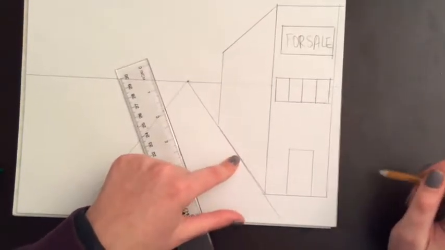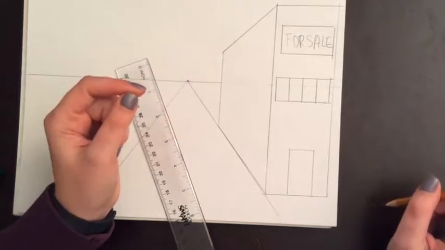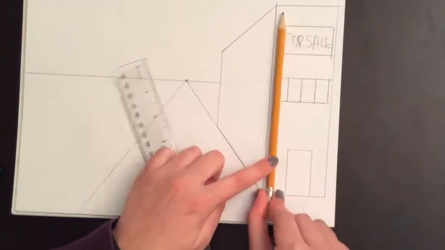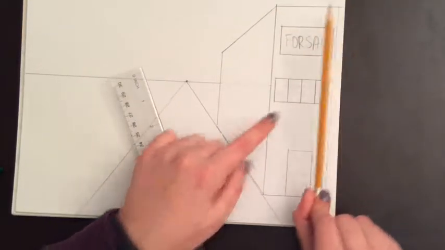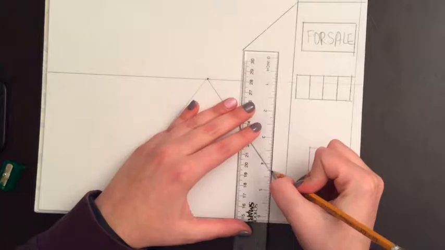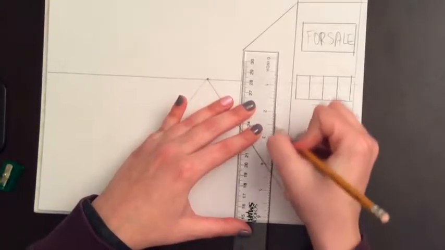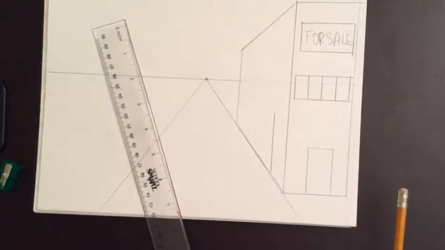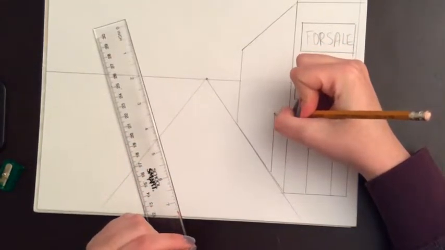All right, so on the side of the building, if we want to create a door, we know that no matter what, everything that's vertical in real life is going to stay vertical, just like the edge of this building is vertical. The edge of this sign stays vertical. So the door edge is also going to stay vertical. So we're just going to start with the door edge. Perfectly vertical, parallel to the edge of my page. Now, I need to create the top of the door.